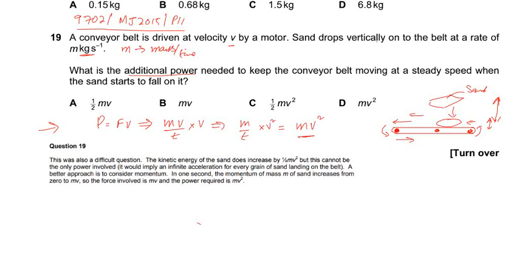9702 May June 2015 paper 1, and the topic is power. The question number is 19. This question is a very difficult one because mostly students pick C as an option, which is very close to, or we can say, a concept linked to this thing. But the answer is B. So why? Let's discuss it.